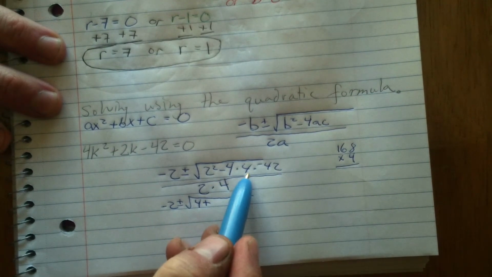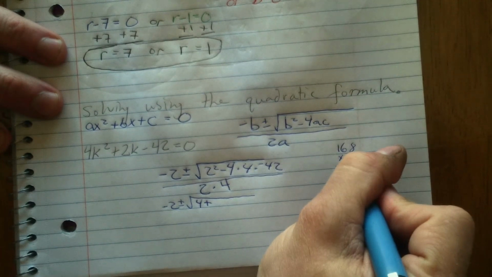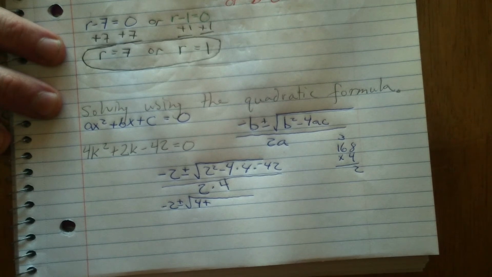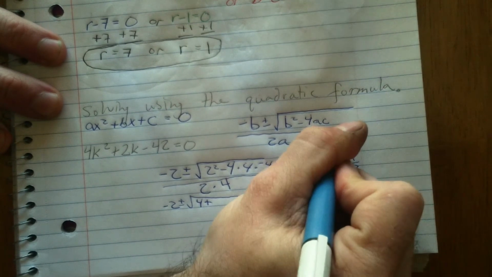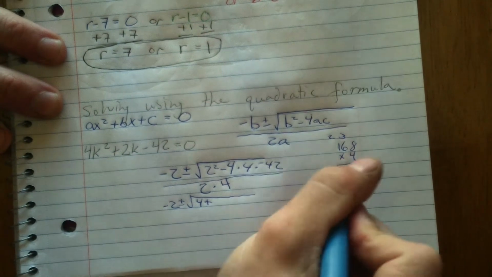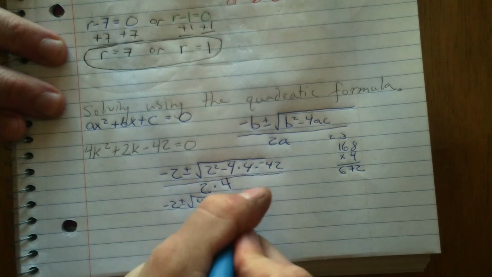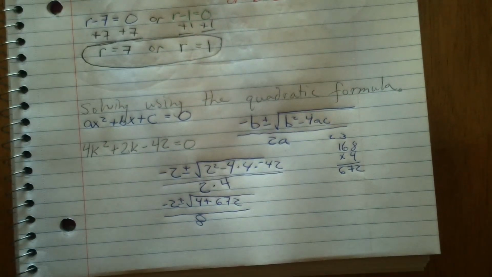So 42 times 4 is 168, and then times 4 again. So 32, carry the 3. 24 plus 3 is 27. Carry the 2. And then 4 plus 2 is 6. So 672, all over 8. Okay. Now I'm going to add them together. So 672 plus 4 is 676.